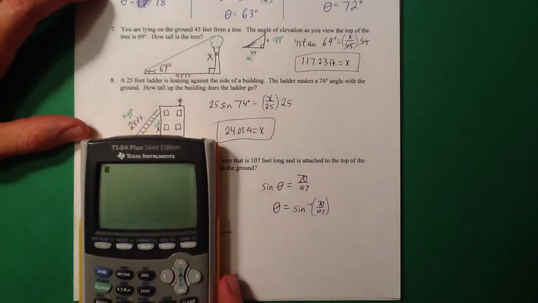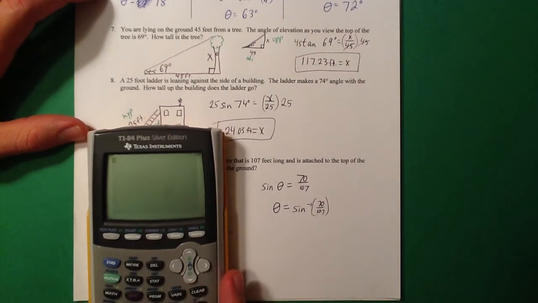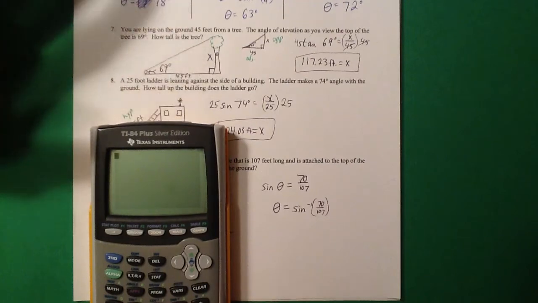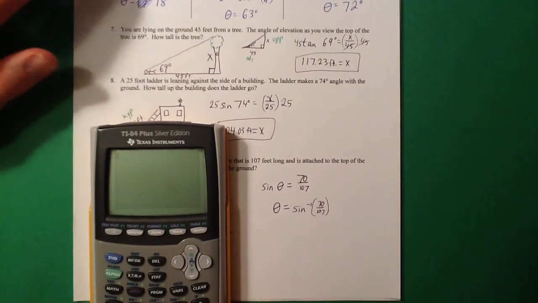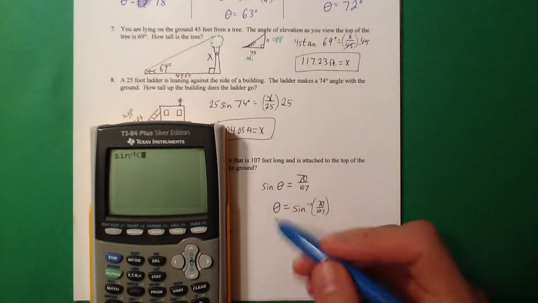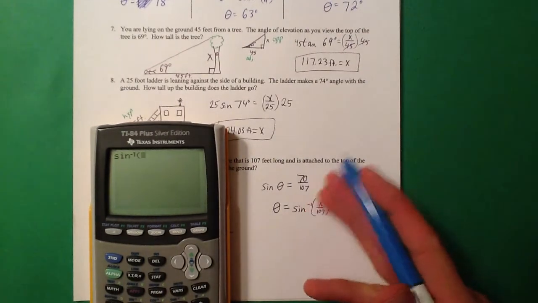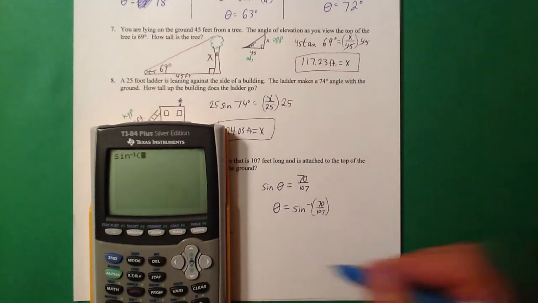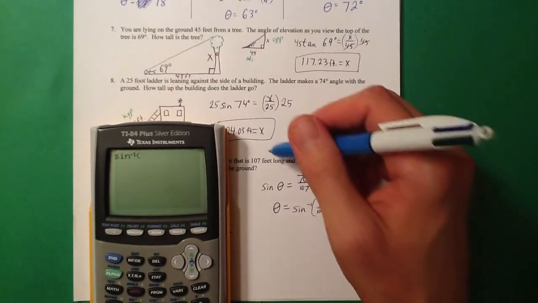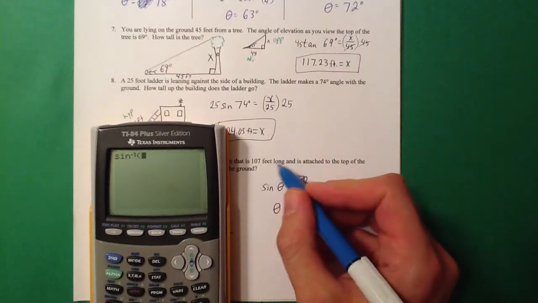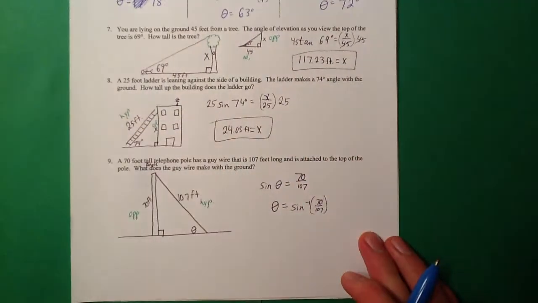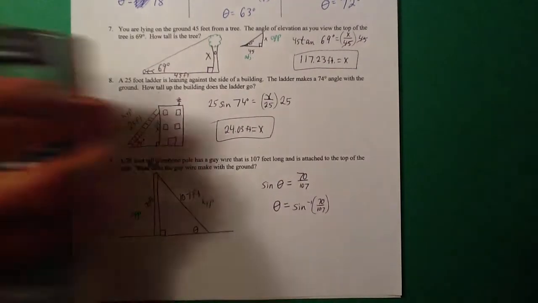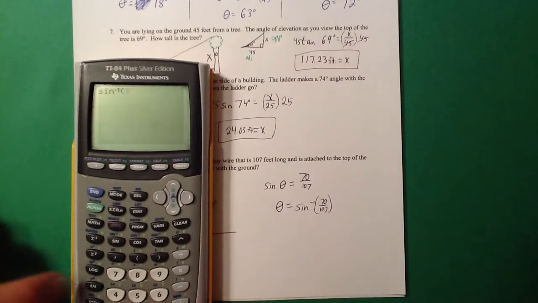While I'm typing that, let me tell you, the cool thing about this kind of stuff is knowing that you have a right triangle, knowing any two other pieces of information other than the right angle, you can figure out everything else in the triangle. It's really cool. So if you knew the height of a pole and you could measure the angle that the guy wire makes with the ground, you could find out how far away that guy wire is from the pole. You could find out the length of that guy wire. You could find the angle that it makes at the top. You can find all kinds of stuff. If you knew just two pieces of information, you can find everything else. And it's really handy in construction and engineering, things like that.